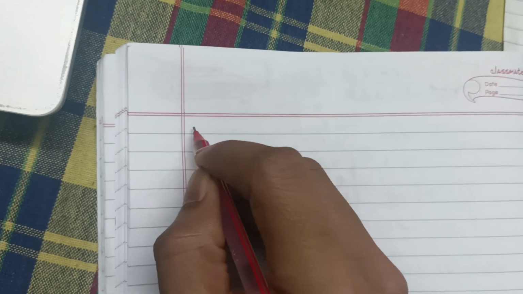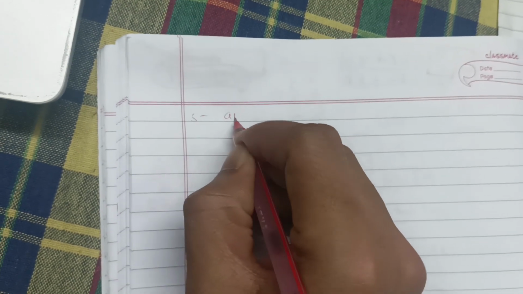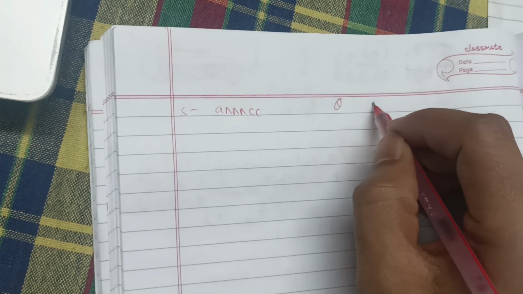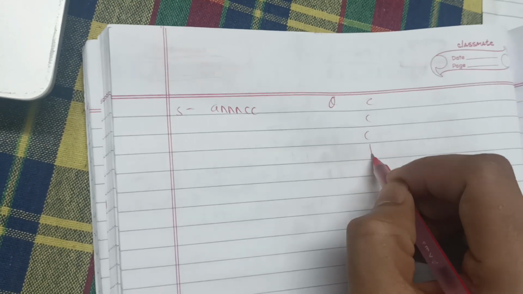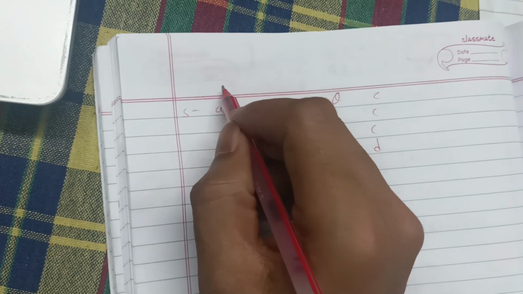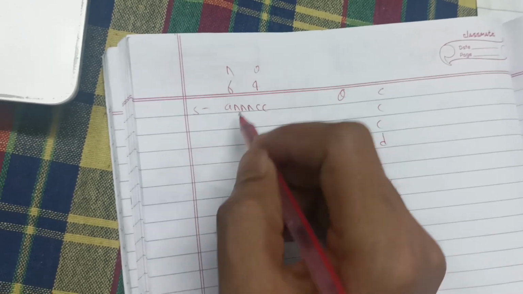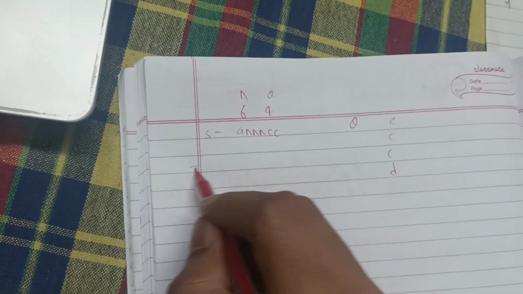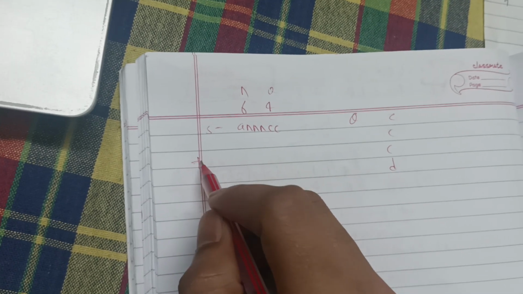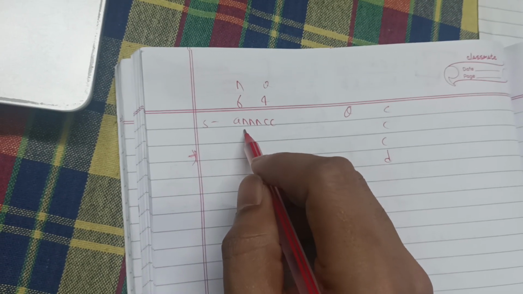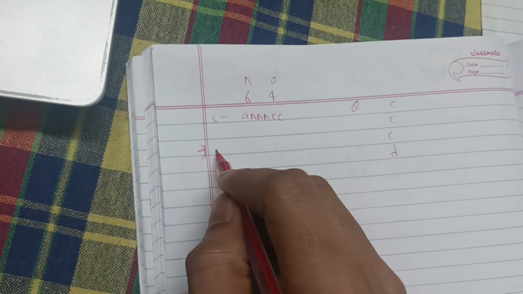In the test case, it is given that s is equal to ANNNCC and the q updates are CCCD. Length is 6 and q is 4. You have to find the length of the good substring before any update.